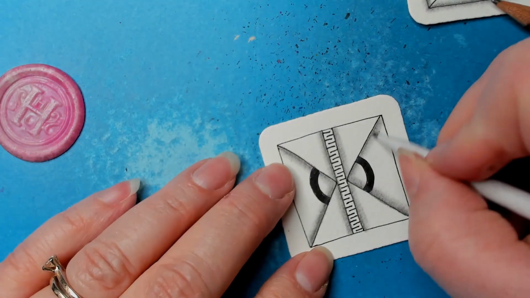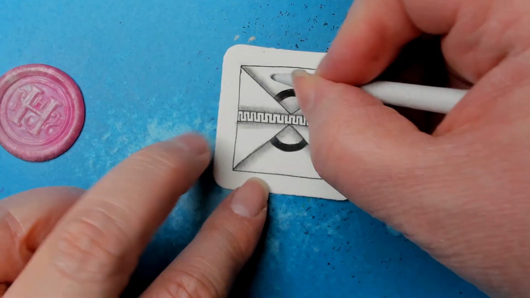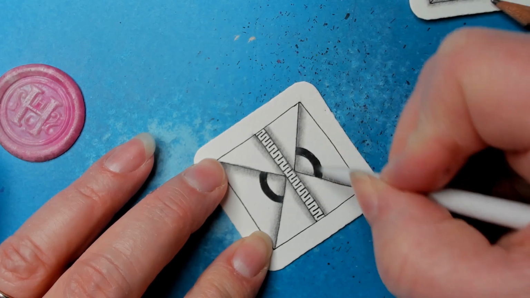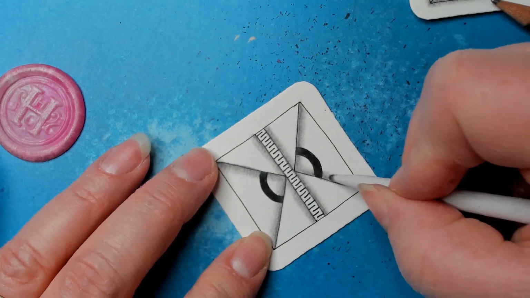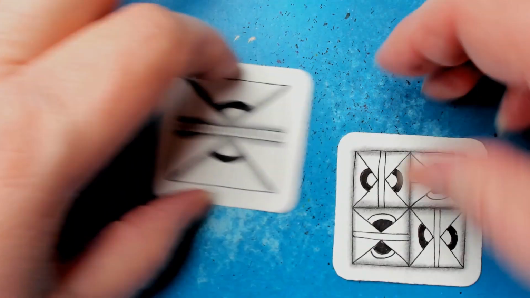I'm not happy with that. Boy, you have to be careful when you're going over something you've inked in heavily, because it just feels like a bump almost, but that's just the way it is. So there we are. Isn't that neat?